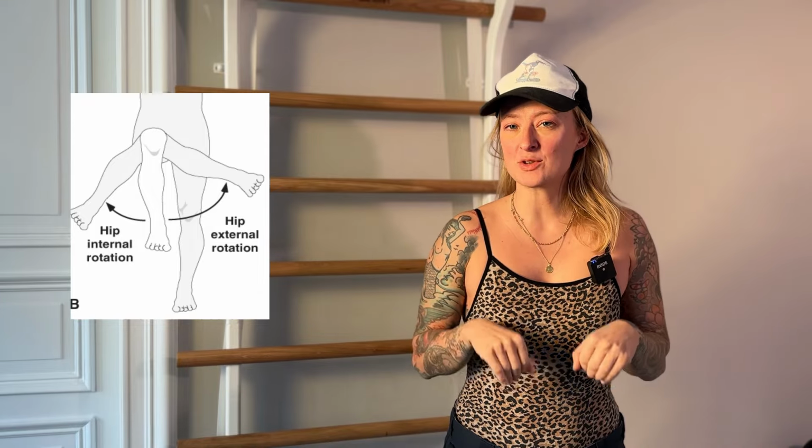Let's talk about hip internal rotation. This one's sometimes also called medial rotation, and it occurs when the femur rotates toward the midline of the body. It also occurs in standing when the limbs are fixed and the pelvis rotates.